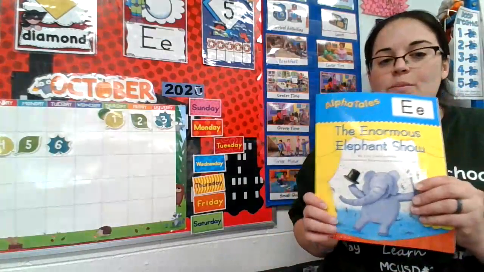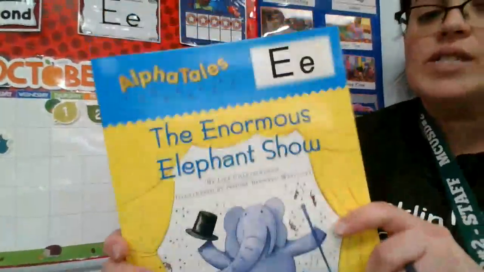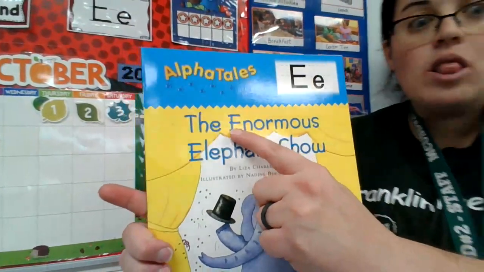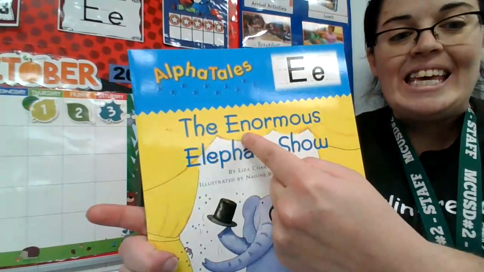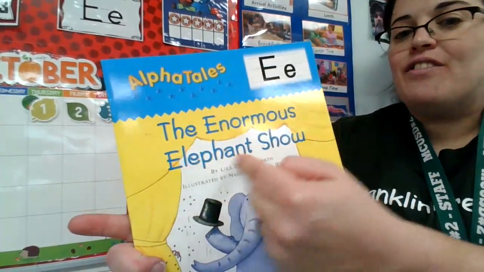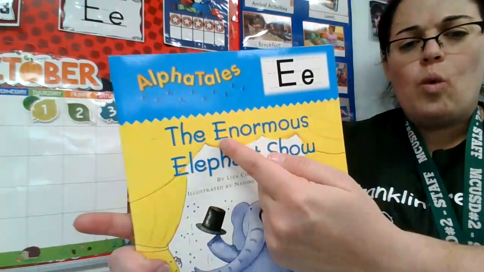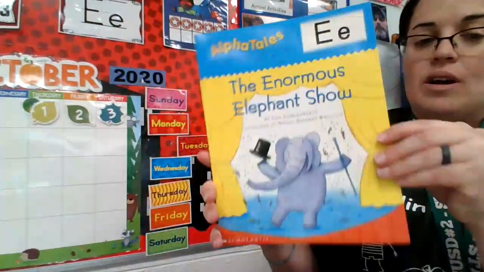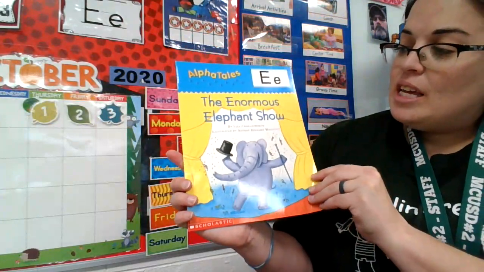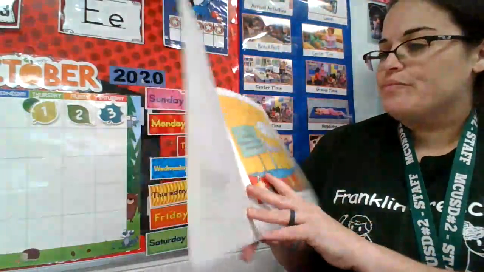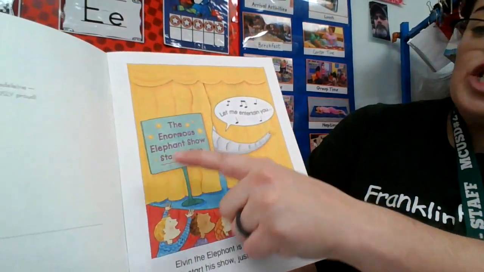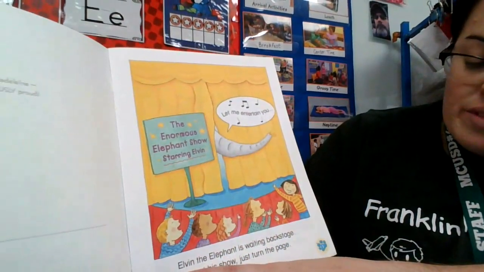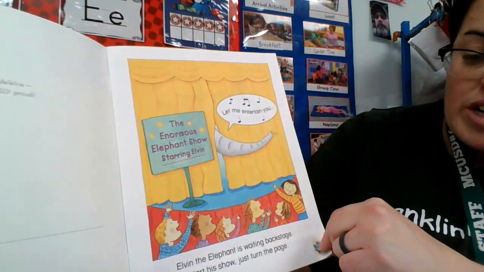All right, this is our book for the letter E. It is called, let's see if you can see all those E's in there, The Enormous, oh, that E said its name, so it's a long E. The Enormous Elephant Show. I count 1, 2, 3, 4 E's in the title of our ebook. My goodness, he does look like a very enormous elephant putting on a show. The Enormous Elephant Show, starring Elvis. Let me entertain you. Elvis the elephant is waiting backstage to start his show.